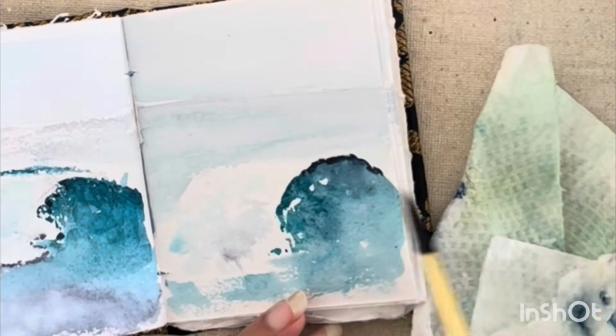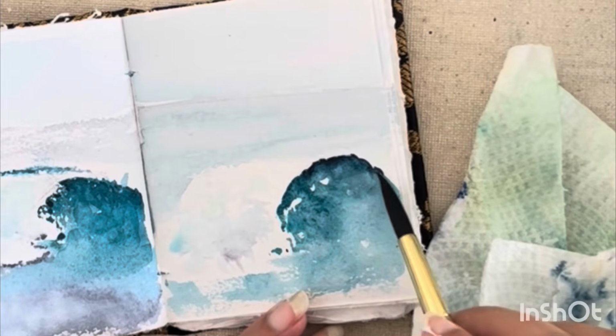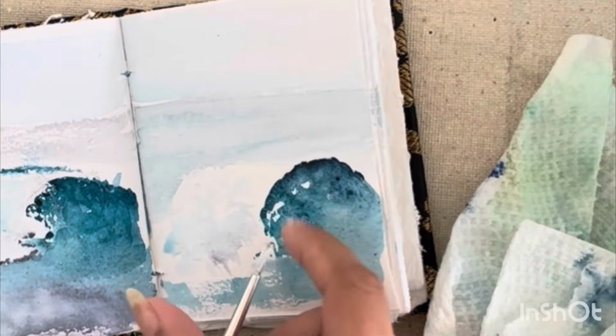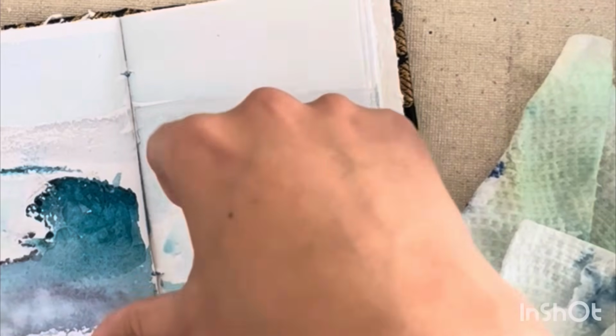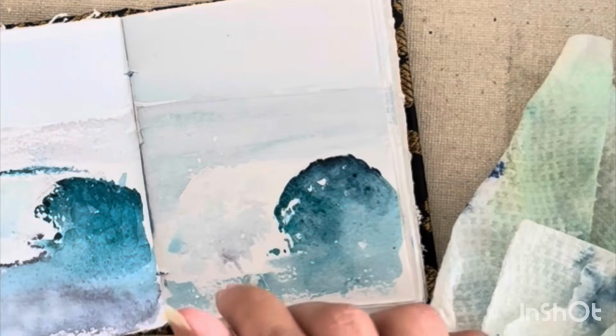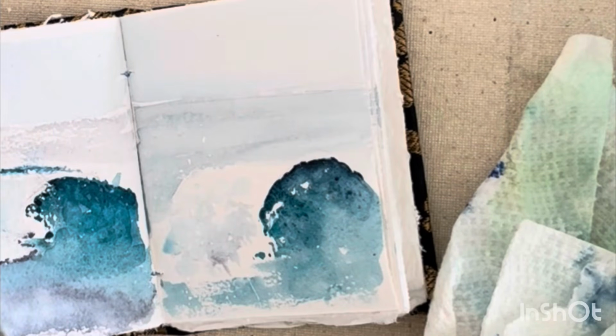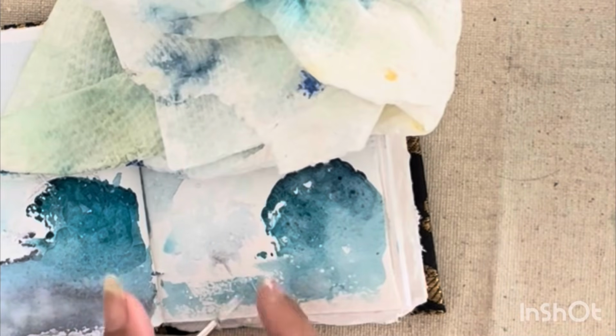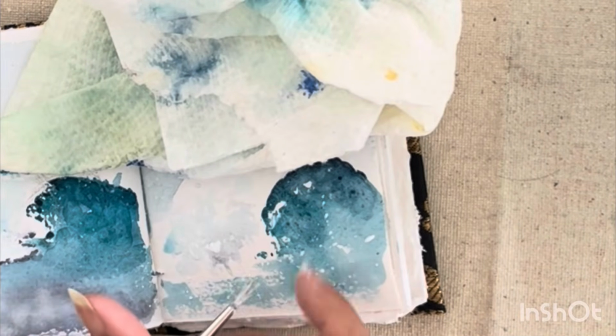I want that. I'm going to go back and deepen the shadows a little bit more because the watercolor dries a shade lighter than it appears when it's wet. And finally, splatters of gouache, adding the gouache splatters for the foamy effect that I wanted for the painting.